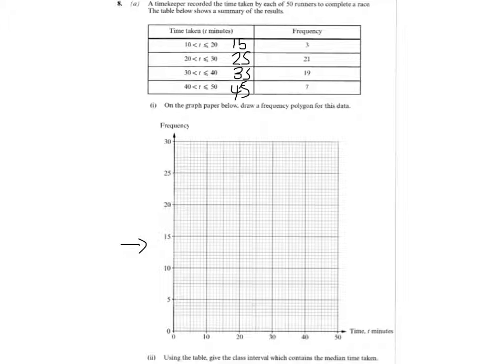So we're going to plot 15 across, and we want 3 up, which means you want to go up 6 squares, so about there. 25 and 21 across, so 25 up to 21. Across to 35 up to 19. And across to 45 and up to 7. And then it's a frequency polygon, so obviously you'll do this nice and neatly with a ruler.